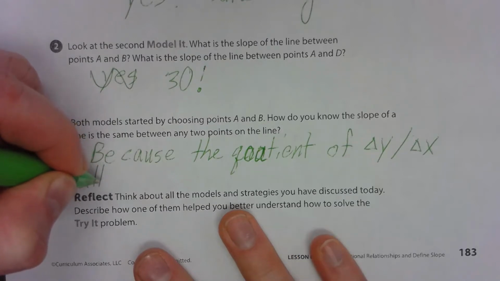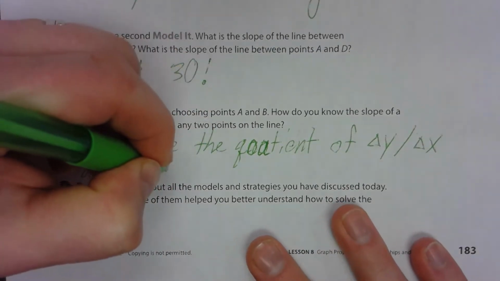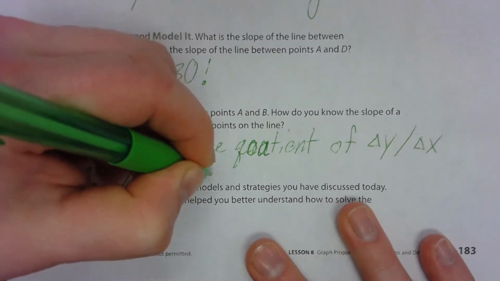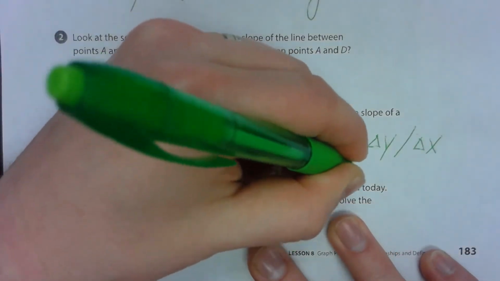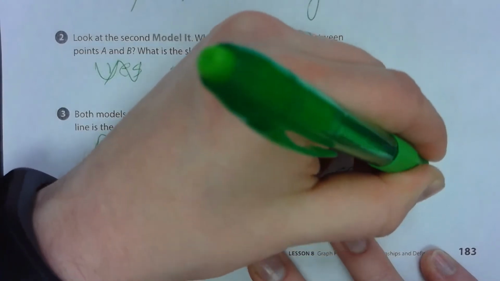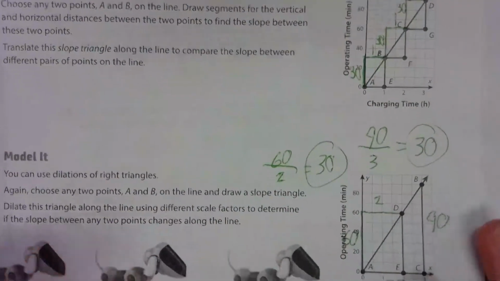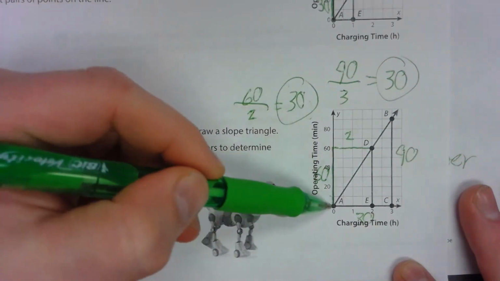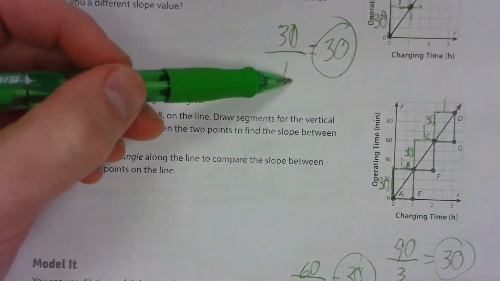always reduced to the same number. No matter what 2 points we picked on that line, right? We got the same number. We picked A and D. We went up 60 over 2. We still got 30. We went up 90 over 3. We still got 30. We got 30 no matter what 2 points we picked on this line.